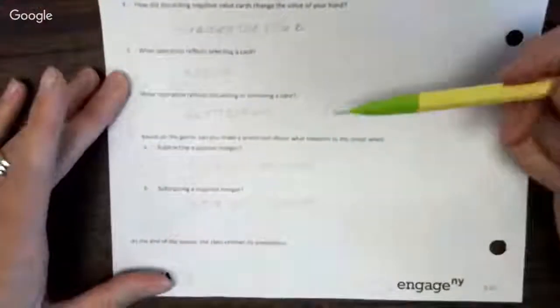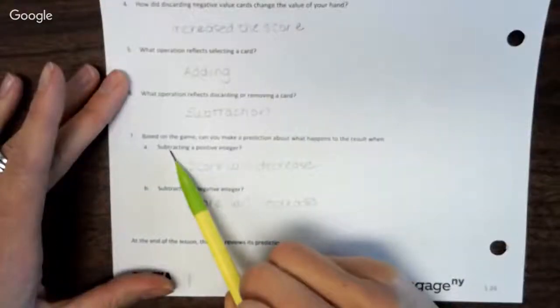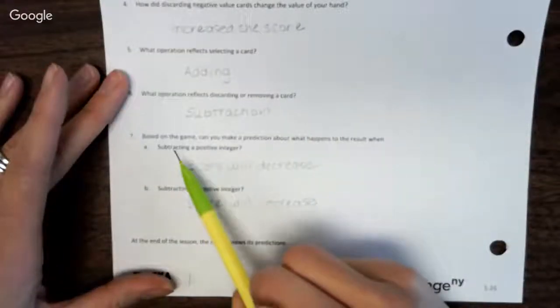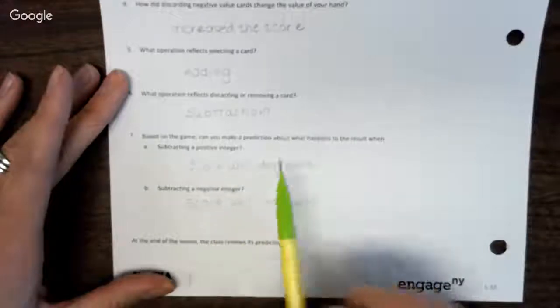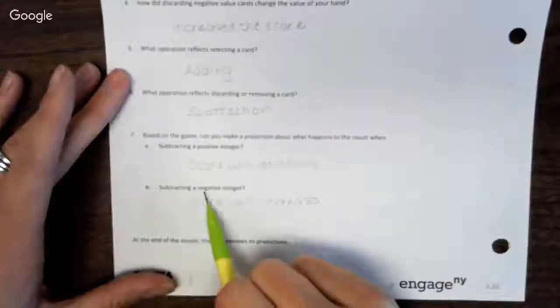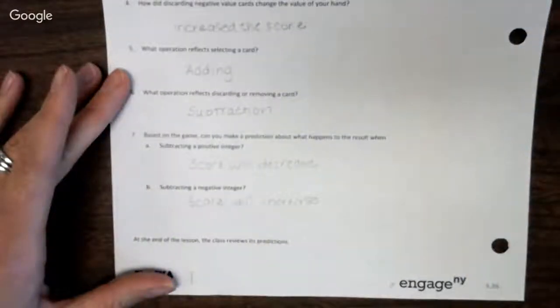Now, they want you to understand that the whole idea of selecting a card refers to our adding process, but when we are getting rid of cards, that's our subtraction process. So the question said, based on this game, can you make a prediction what would happen? Well, if you get rid of a positive value or you discard a positive, your score will decrease. And if you get rid of a negative value, your score will increase. Now, let's take a look at that and how that works and why that happens.